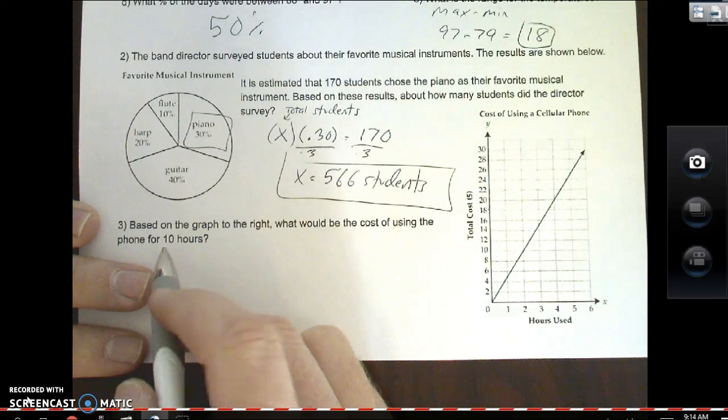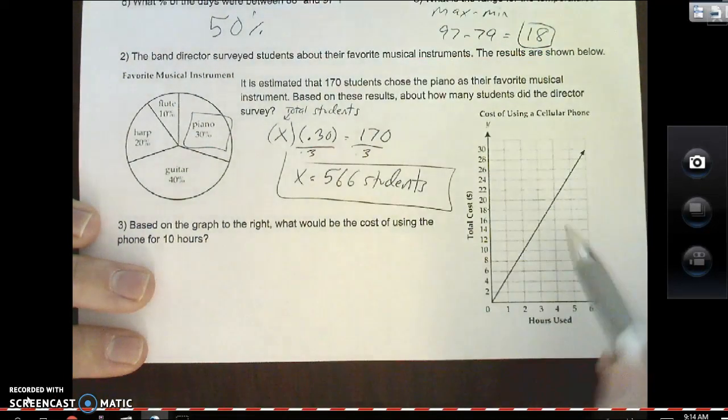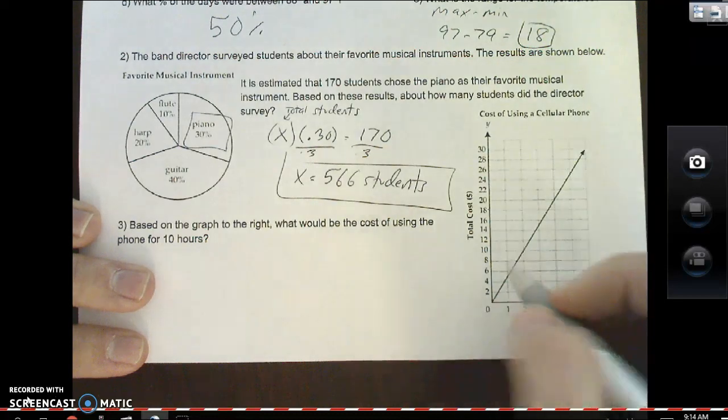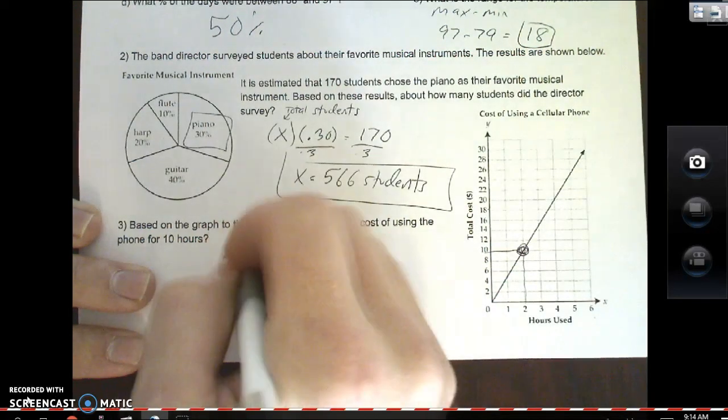Number 3, based on the graph to the right, what would be the cost of using the phone for 10 hours? Now, if you can see, it only goes up to 6 hours. Oh no, what am I going to do? Well, try and find something that's nice. So, for example, after 2 hours, it costs $10.